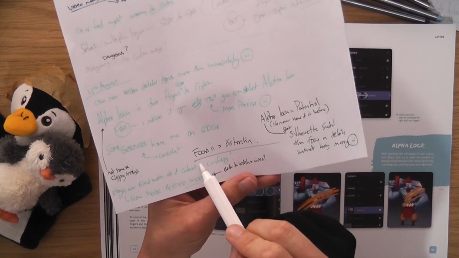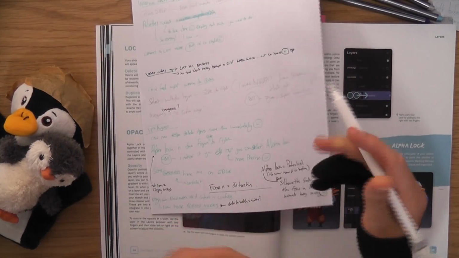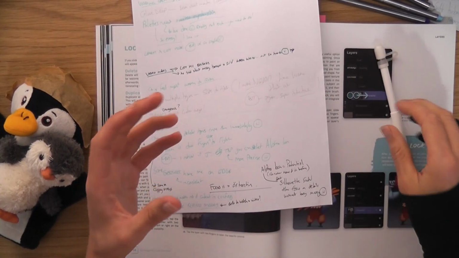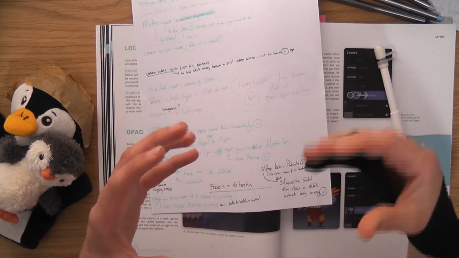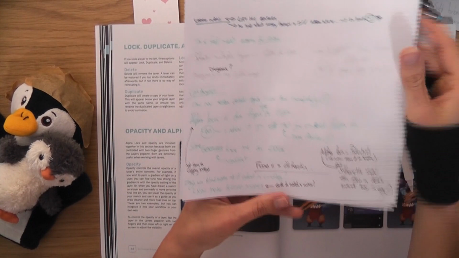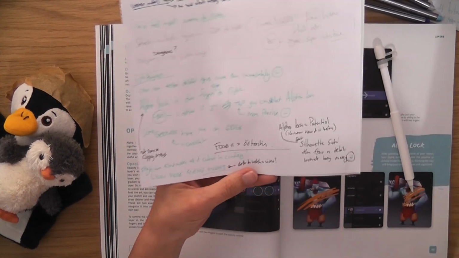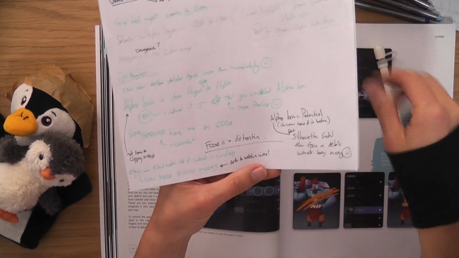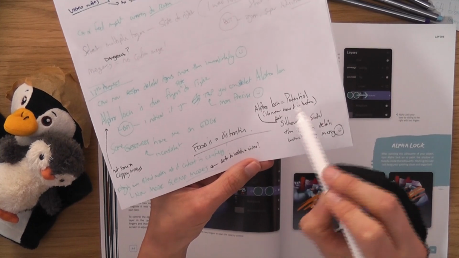I've also put here, food is a distraction. I started eating lots of peanuts, and I found myself constantly getting peanuts instead of learning. So I ended up hiding the peanuts. It's quite cool. Alpha lock equals potential.